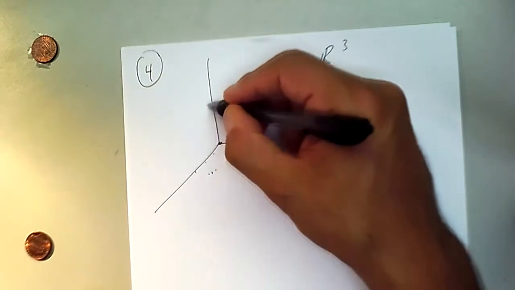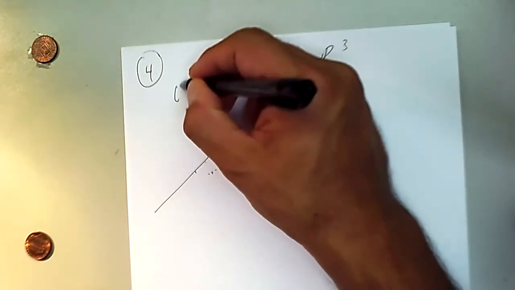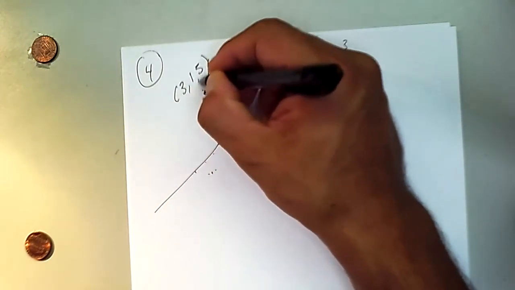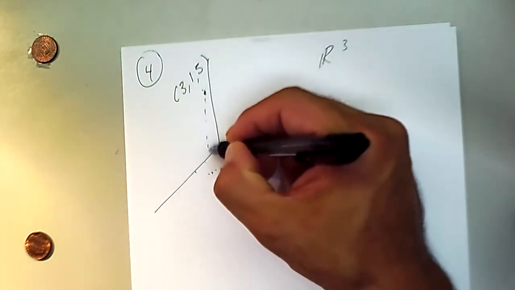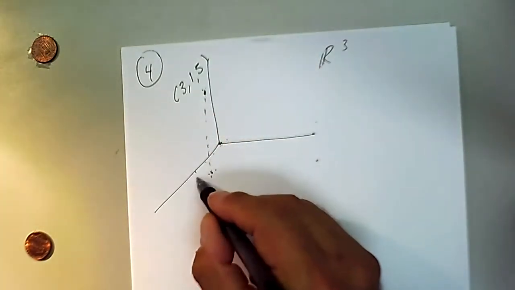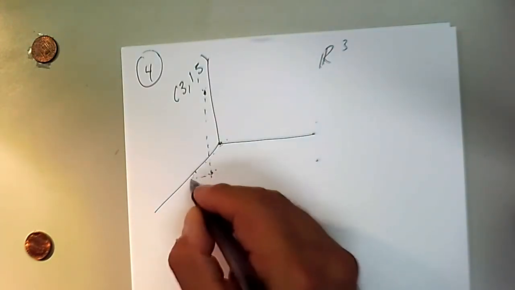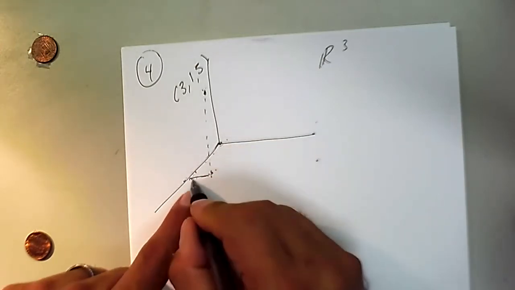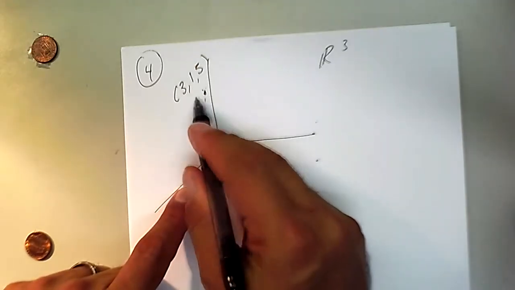Somewhere around here. So we go 3 this way, 1 this way, and 5 units up, and that takes us to 3, 1, 5.